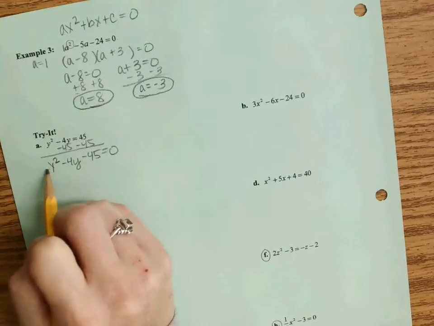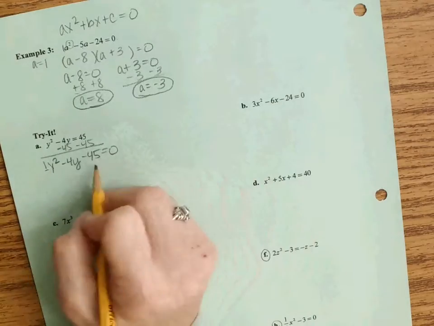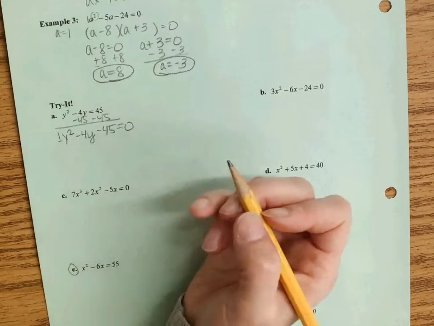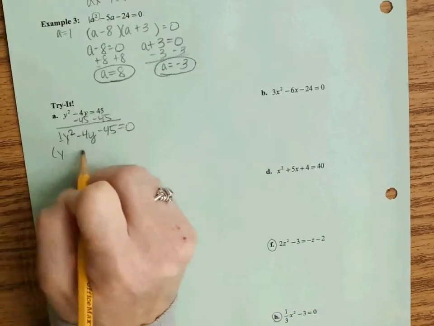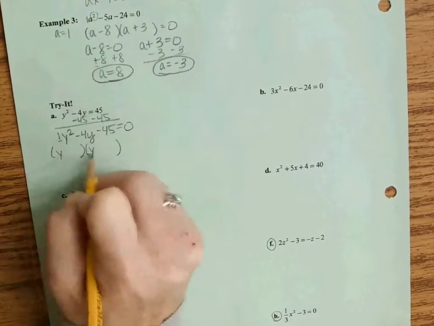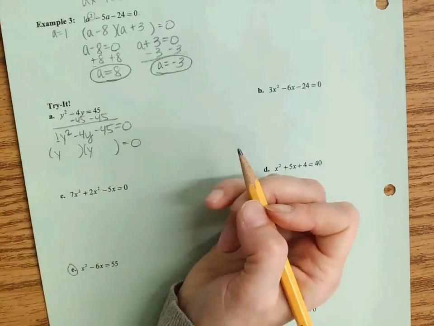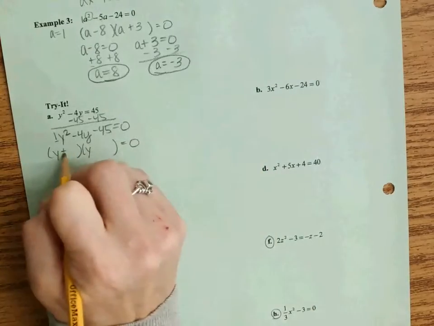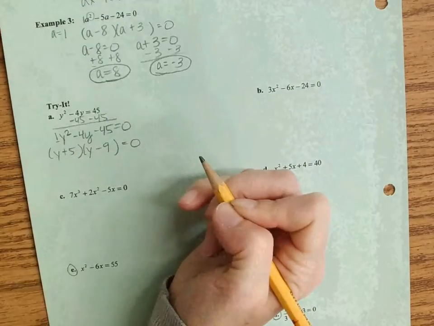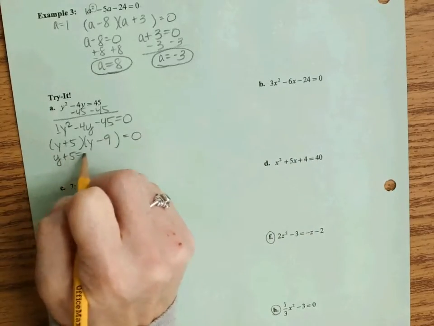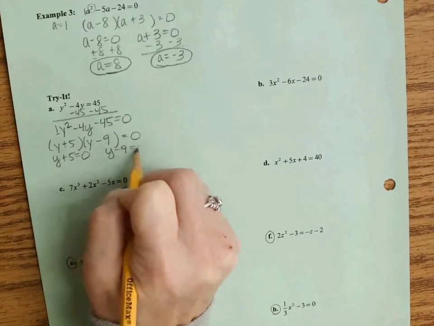Again, my coefficient is 1, so I don't have to do the AC method. I can jump ahead knowing that it's going to be y times y to get that y squared. Factors of negative 45 that would add to negative 4 are positive 5 and negative 9. And then we set each binomial, each factor, equal to 0, and solve.